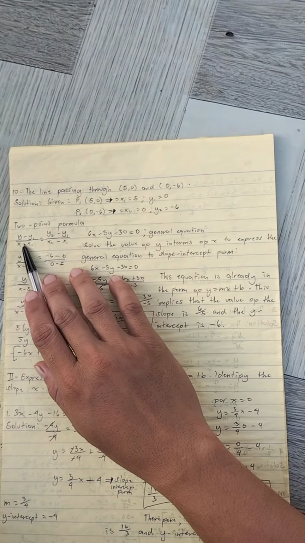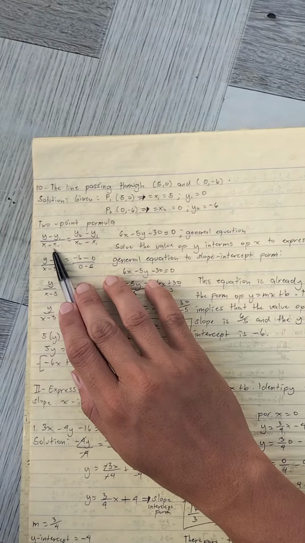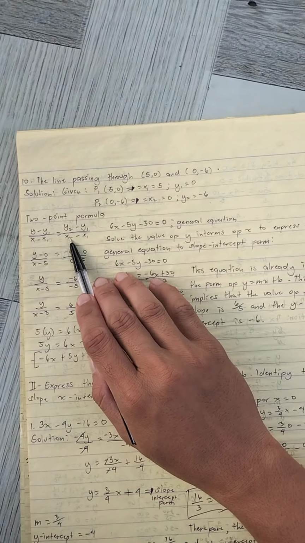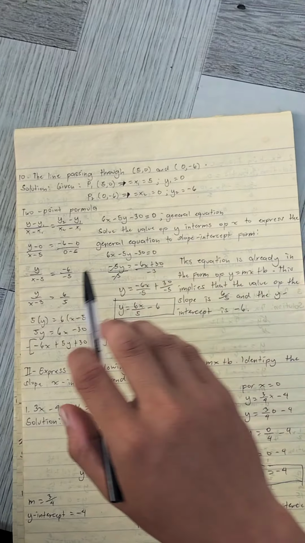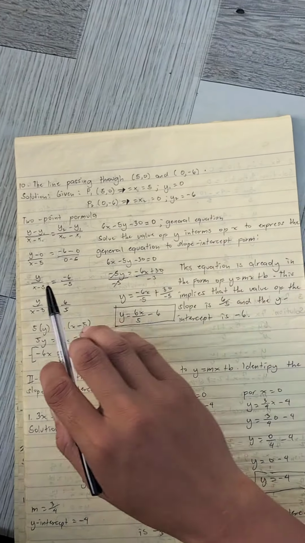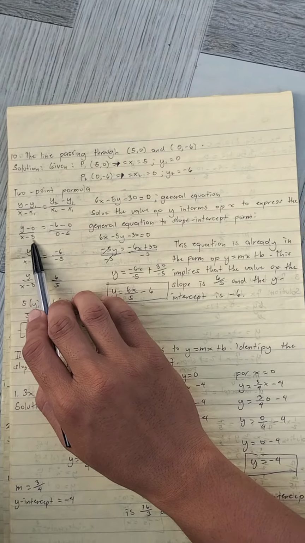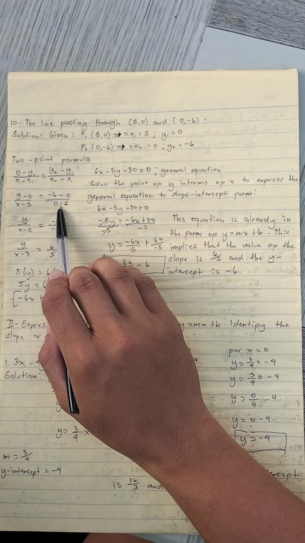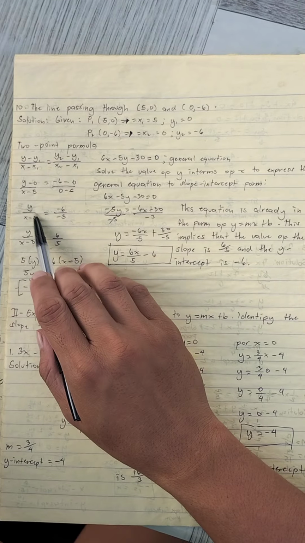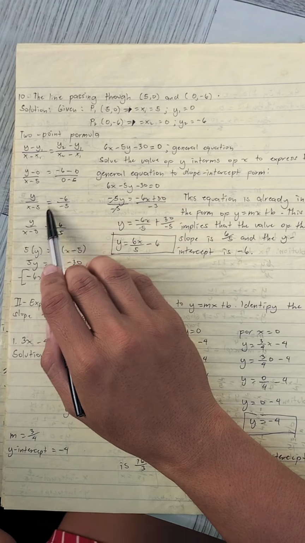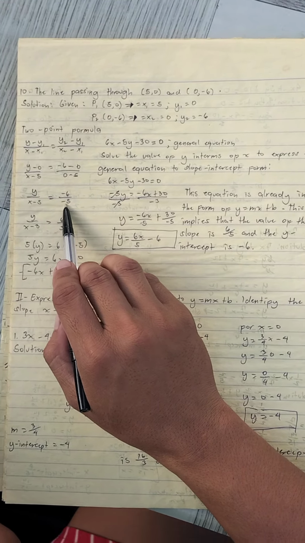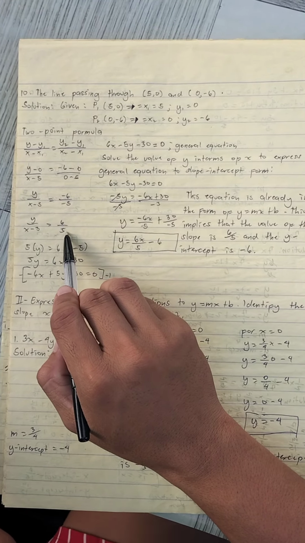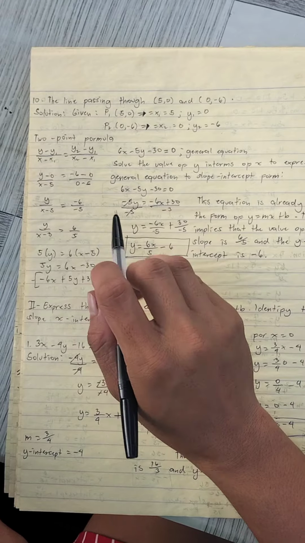Two-point formula: y minus y sub 1 over x minus x sub 1 is equal to y sub 2 minus y sub 1 over x sub 2 minus x sub 1. So y minus 0 over x minus 5 is equal to negative 6 minus 0 over 0 minus 5. And y over x minus 5 is equal to negative 6 over negative 5, which is positive 6 over positive 5.